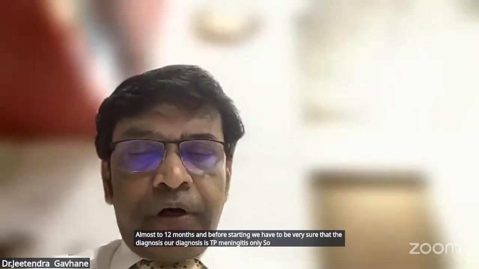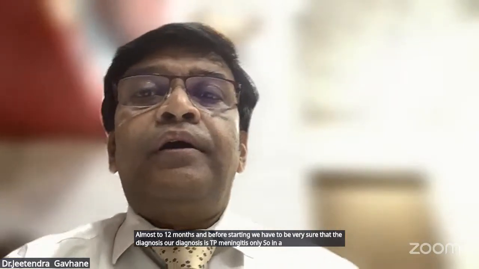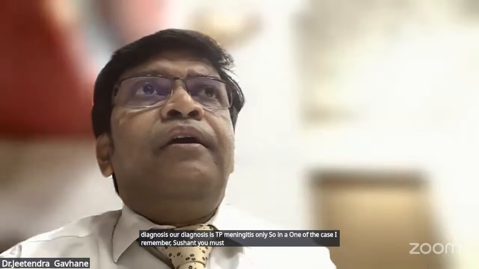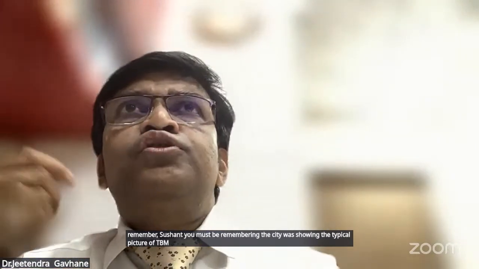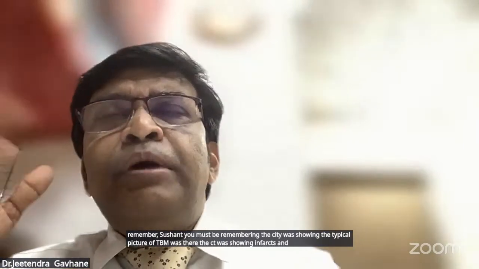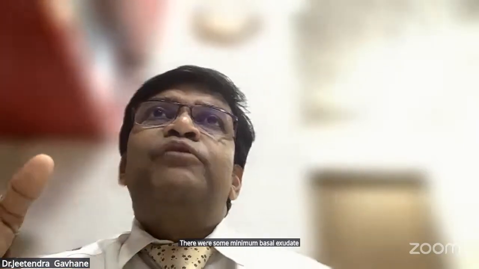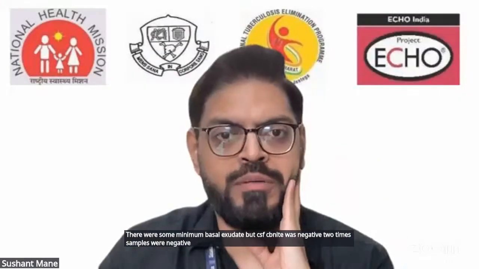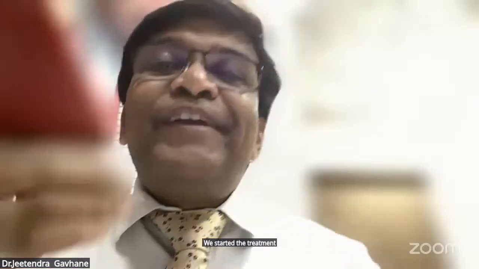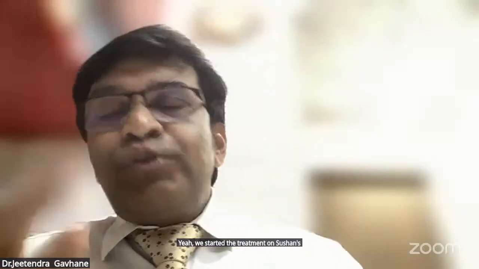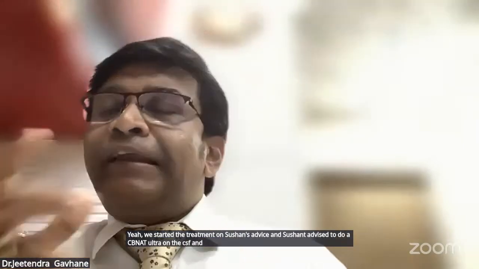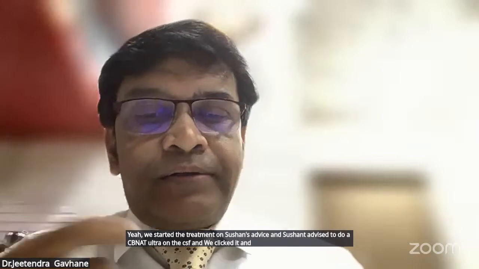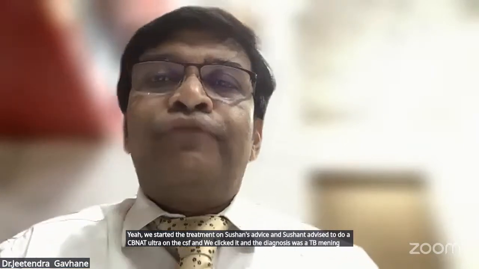In one case I remember, Sushant, you must be remembering, the CT was showing the typical picture of TBM. The CT was showing infarcts and some minimal basal exudate, but the CSF CBNAAT was negative. Two samples were negative. We started the treatment on Sushant's advice, and Sushant advised to do CBNAAT Ultra on the CSF, and we did it, and the diagnosis was TB meningitis. So we were very confident after that.